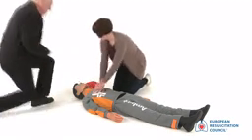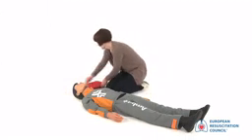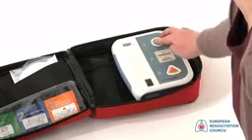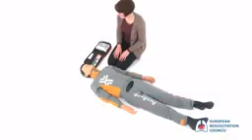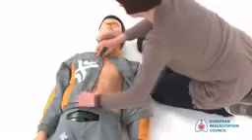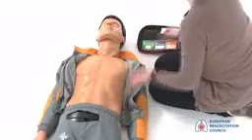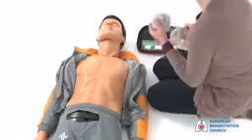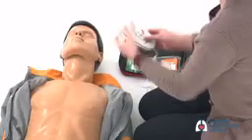When the AED arrives, immediately switch it on and follow the voice prompts. Apply pads to patient's bare chest. Remove the victim's clothes to expose their bare chest. Remove the pads from the package, looking carefully at the pictures shown on each pad.